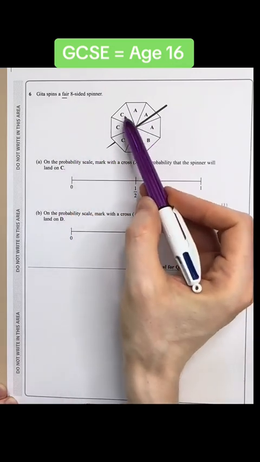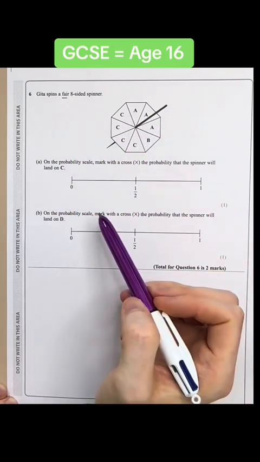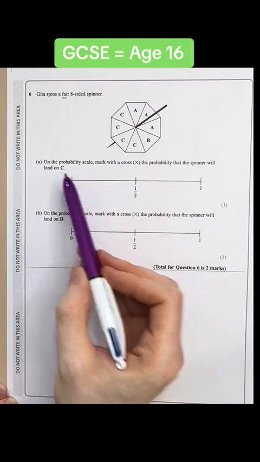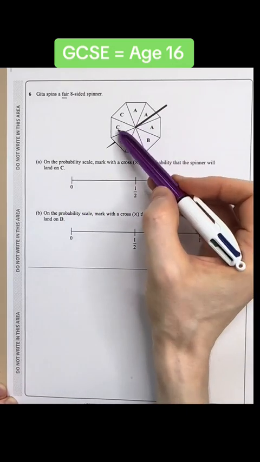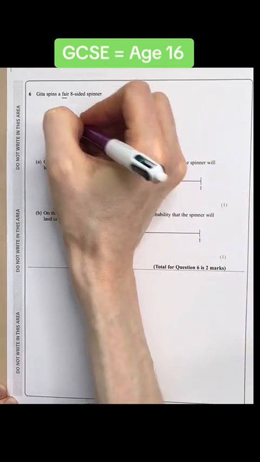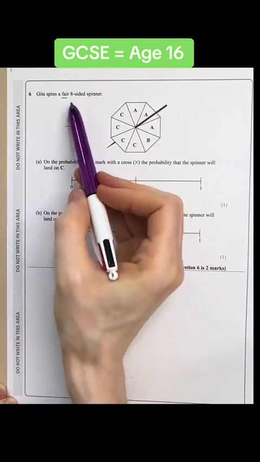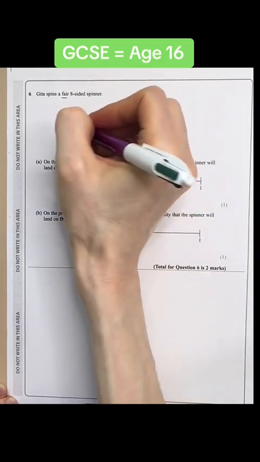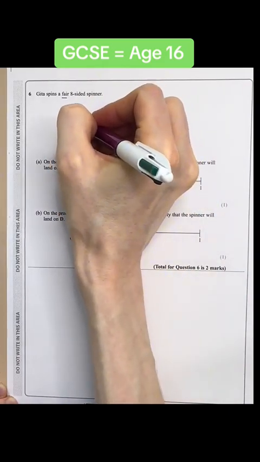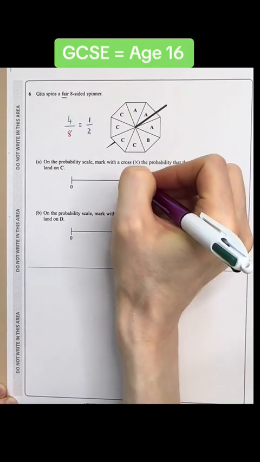As it's fair, we know it has an equal chance of landing on each side. As the one the probability is C, count up how many sides have C. So 1, 2, 3, 4. So the number of successes, as 4 sides are being successful, we divide it by 8, which we can simplify by dividing top and bottom by 4, which will simplify down to give us a half.